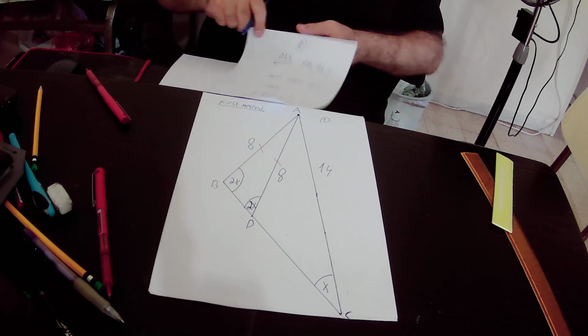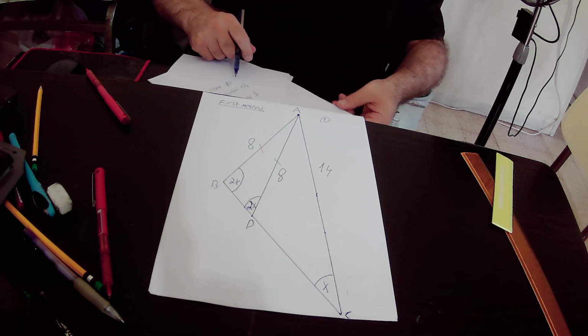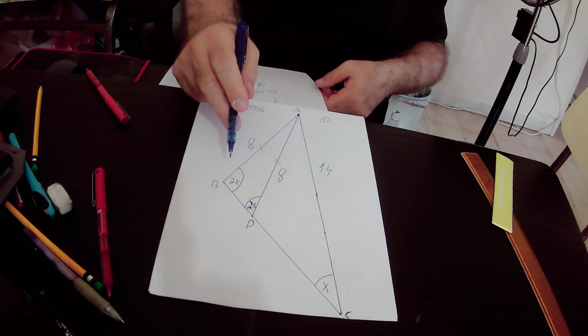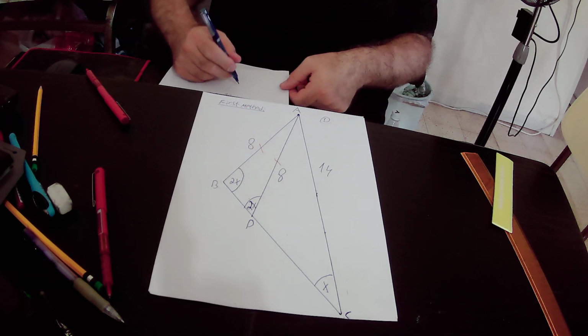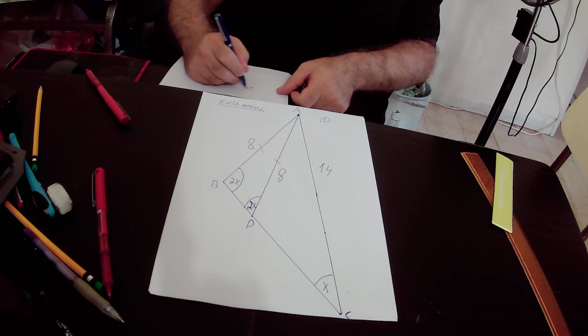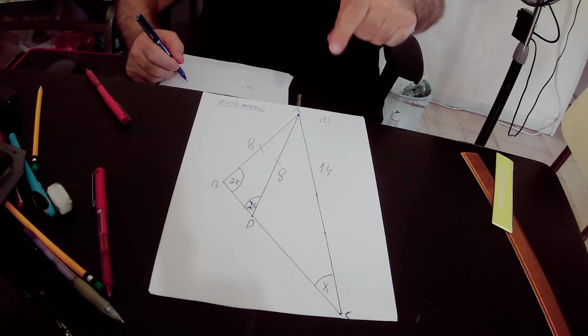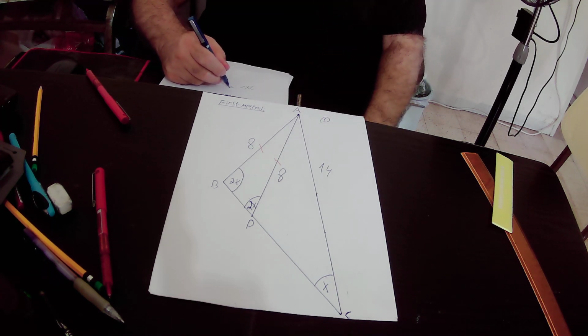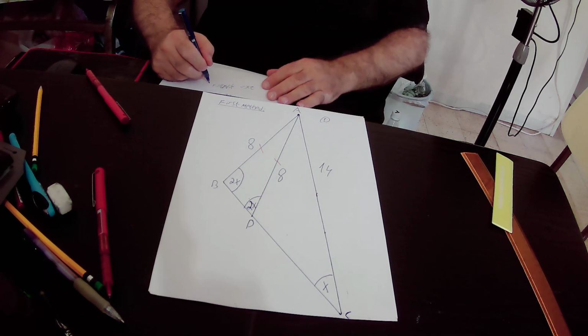So according to rule number 2, angle ADB that equals 2x will be equal to the sum of the two opposite interior angles, angle DAC plus angle ACD.